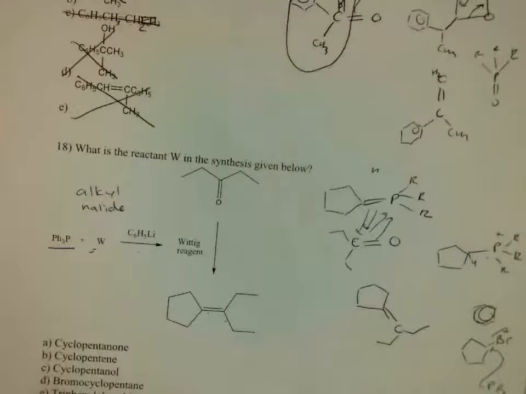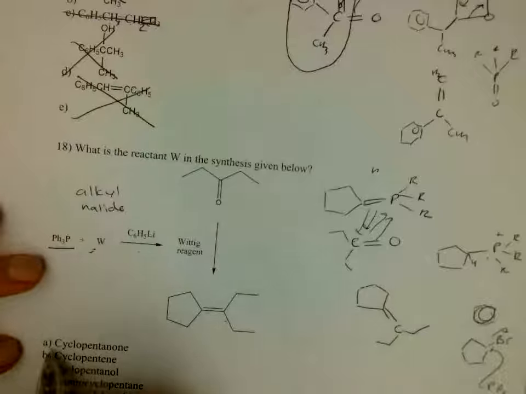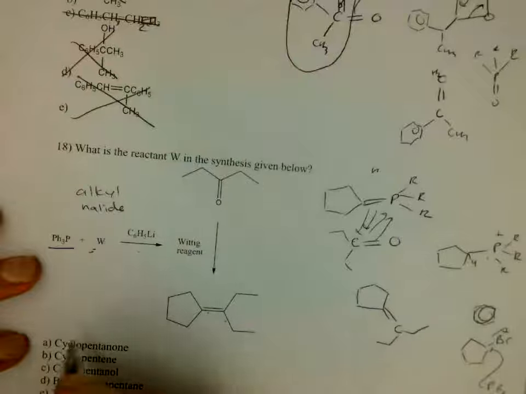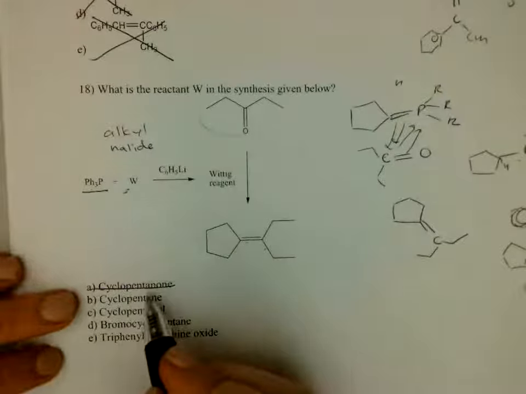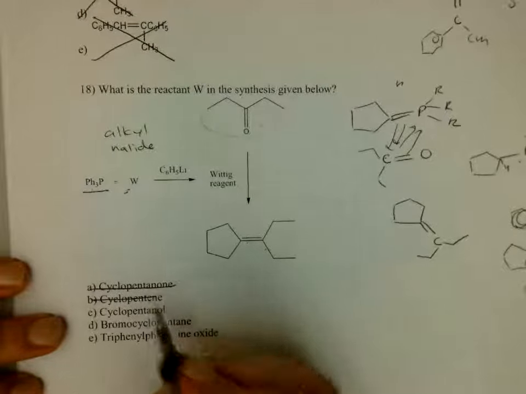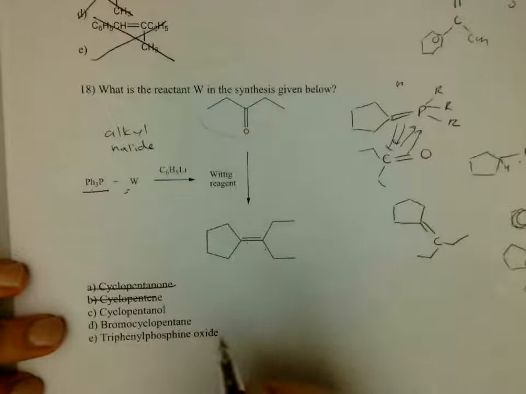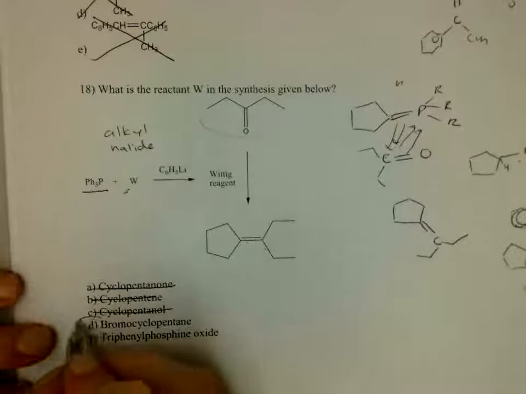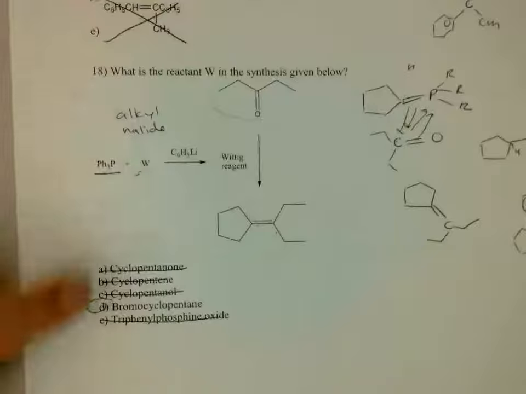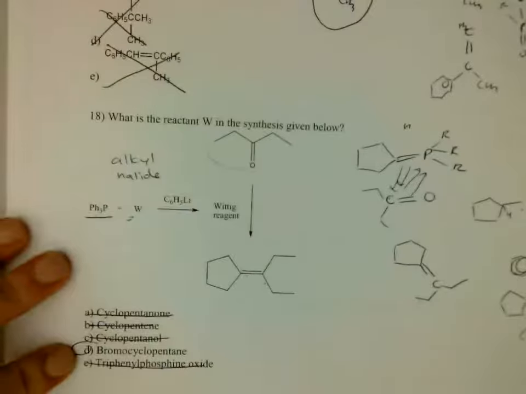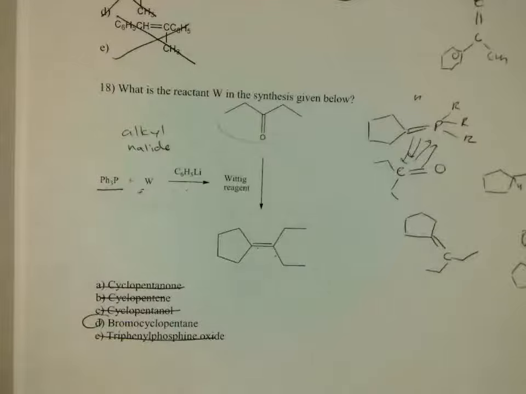So the right answer is going to be... cyclopentanone. That's tempting, but that's not the right answer because you already have your carbon-oxygen double bond there. And to help you, you should be able to know what a cyclopentanone is. Cyclopentene doesn't have an alkyl halide. Cyclopentanol, also not an alkyl halide. Oh my gosh, I didn't even realize. If you just knew the thing you were missing was an alkyl halide, you could narrow it down that way and not even have to do all of this reverse reaction. You need an alkyl halide so that the phosphorus can attack.